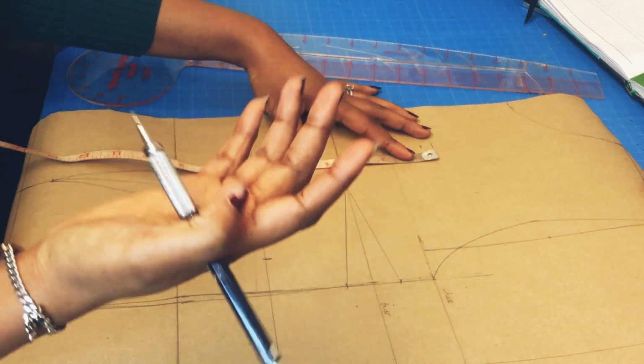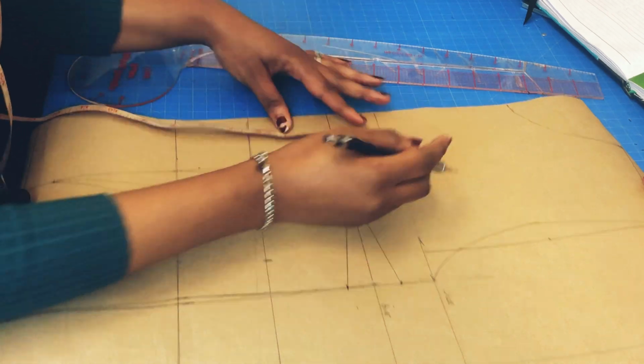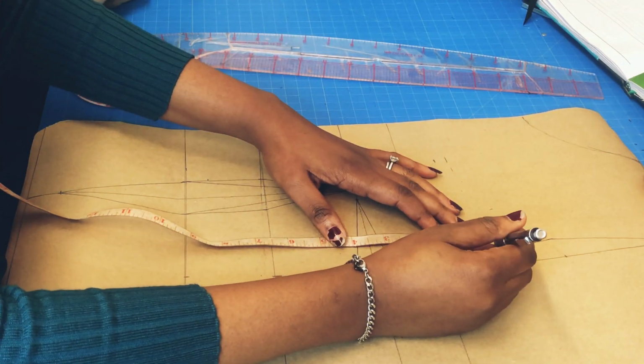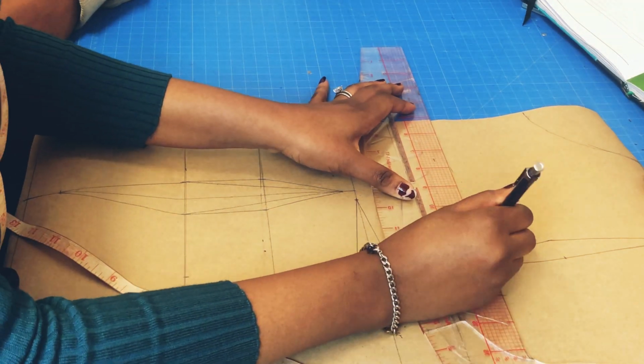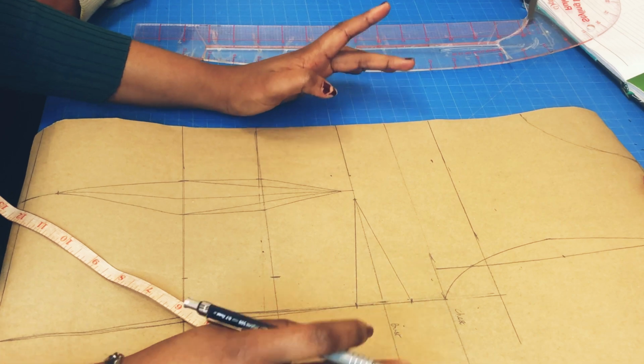Okay, so the next thing that you want to do now is to use that same measurement across the entire line and draw a straight line right across it. So that is your bustier height level.